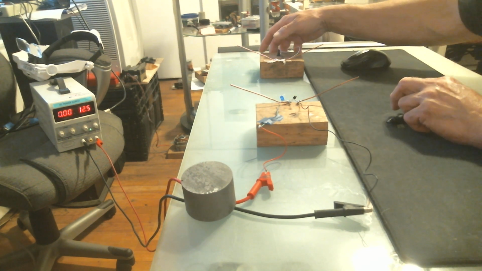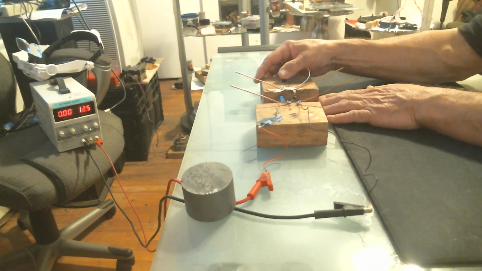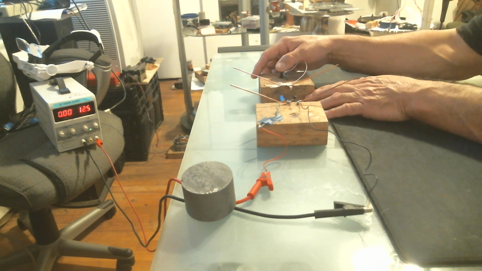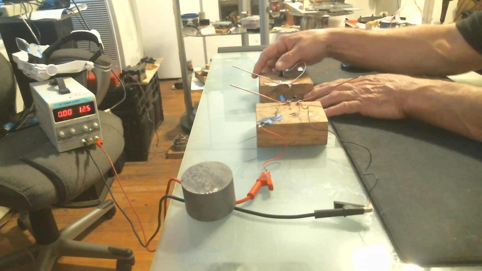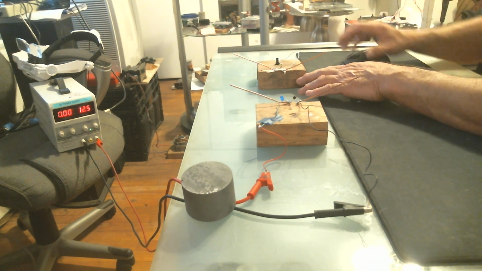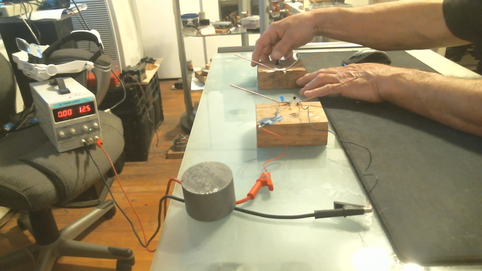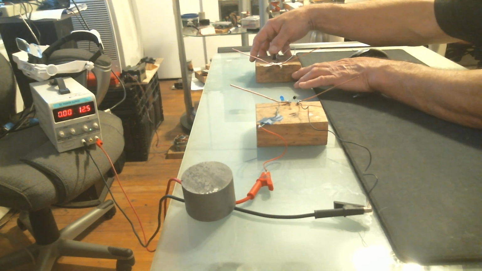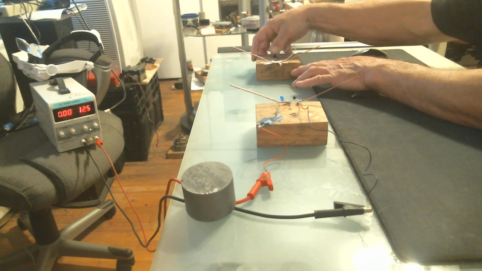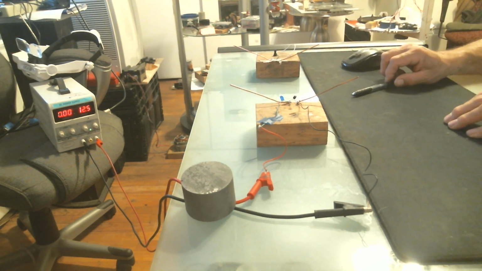So let's see if that lights up. Here we go. Oh, it sure does. This is about 4 inches away, 6 inches away. Can you see it? Yeah, it lights up. A foot away. Oh, yeah, it's still blinking. Okay, that right there is maxed out.